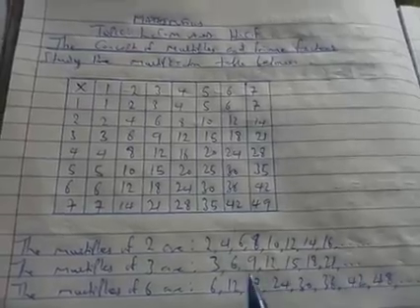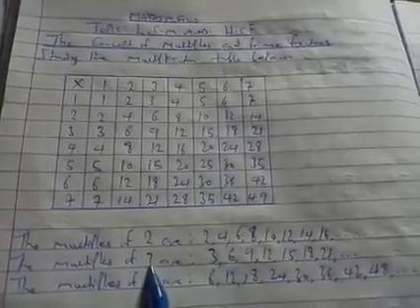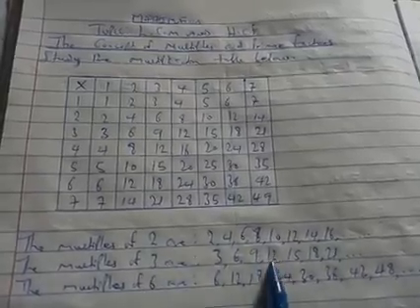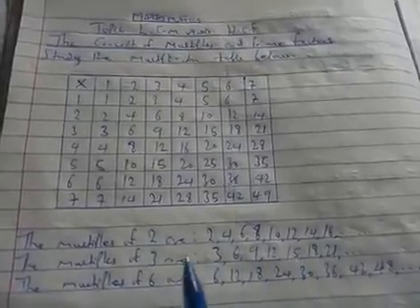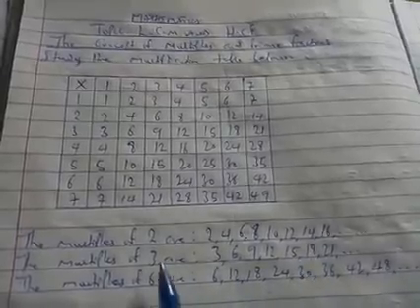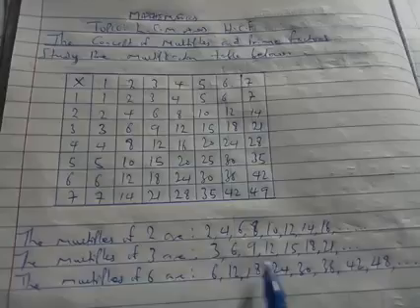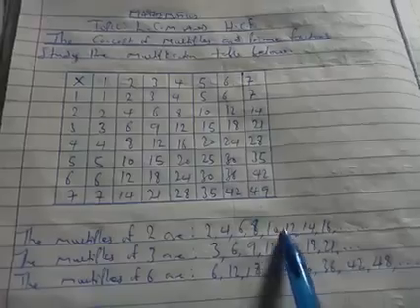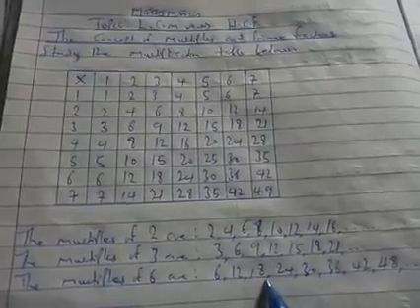So this is how you get multiples. If you look at each of these numbers, 3 times 1, 3. 3 times 2, 6. 3 times 3, 9. 3 times 4, 12. 3 times 5, 15. 3 times 6, 18. 3 times 7, 21. So they are multiples of 3. So if I pick 18, 18 is a multiple of 3. The same goes for 2 and for 6.